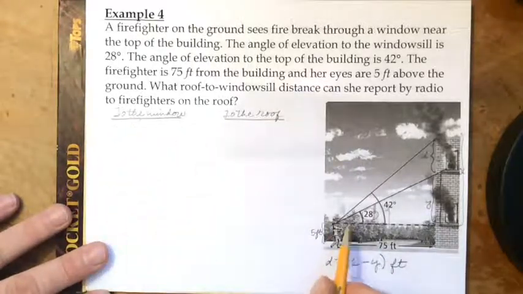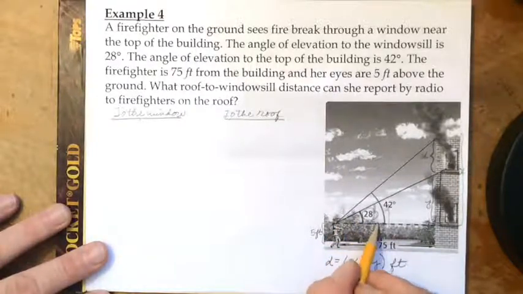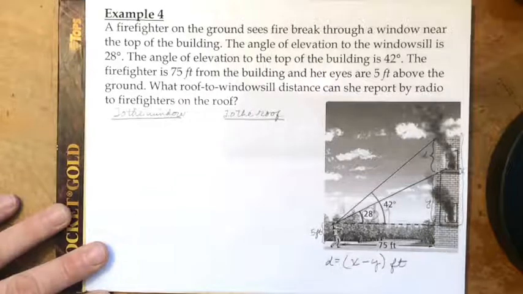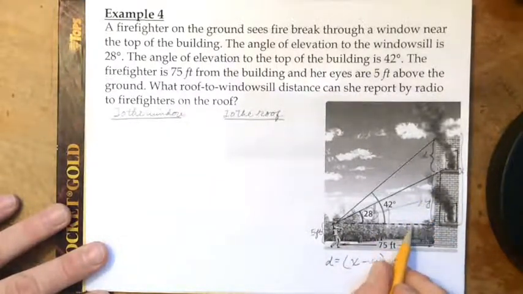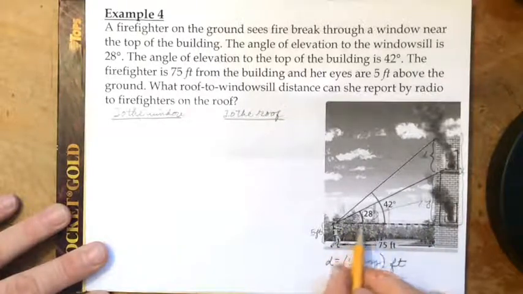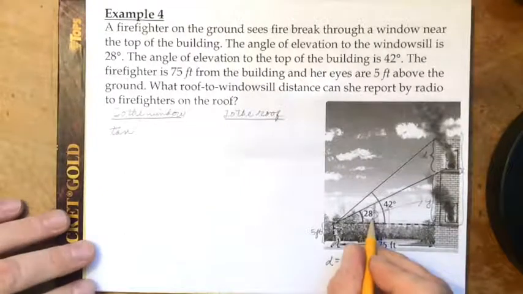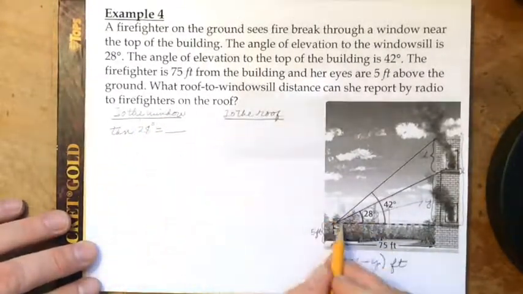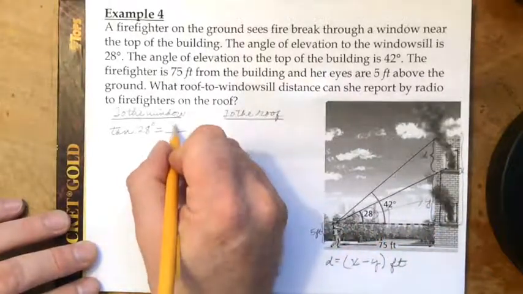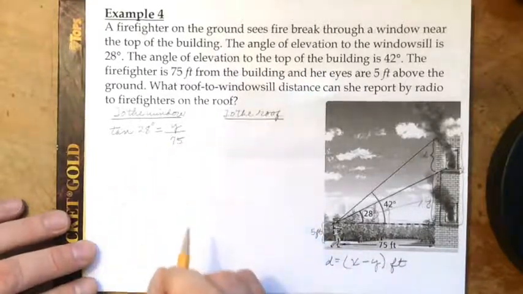Okay, so to the window, this triangle right here, we've got the angle right here from the firefighter, angle of elevation up to the sill, and we're looking for the opposite side, and we're given the adjacent side right here, 75 feet. So we're going to use the tangent. We're going to find the tangent of 28 degrees is going to equal opposite, which is y, we called it y, over the adjacent, which is 75. And we'll get back to this in a moment.